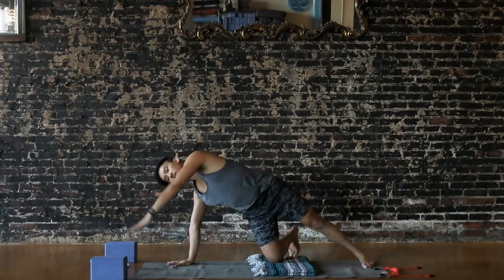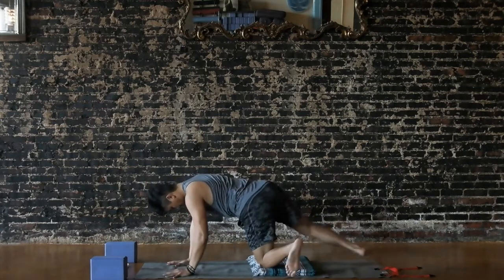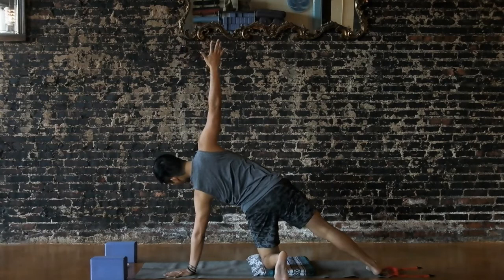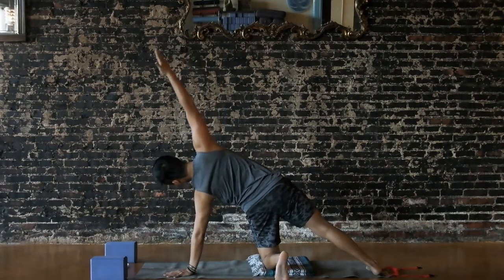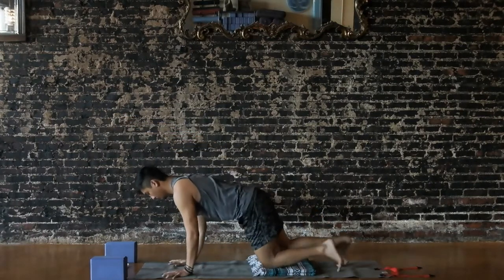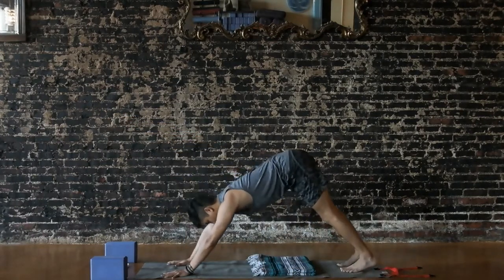Inhale, pass through hands and knees. Exhale, take supported side plank to the other side. Breathe into your right ribs. Option to reach your top arm up and over. Inhale, plank or tabletop pose. Exhale, downward facing dog.